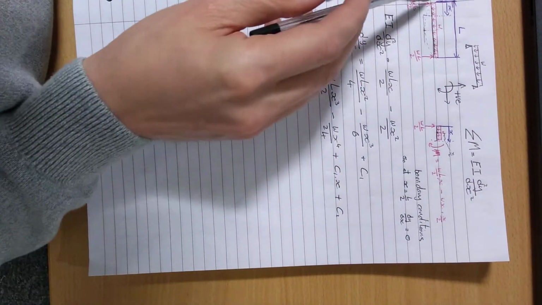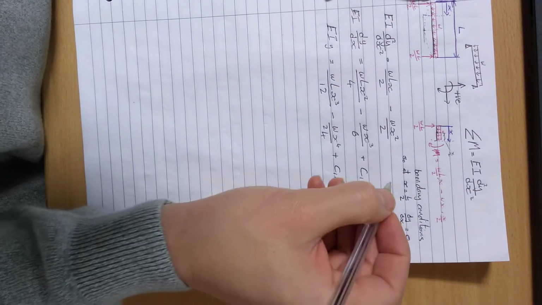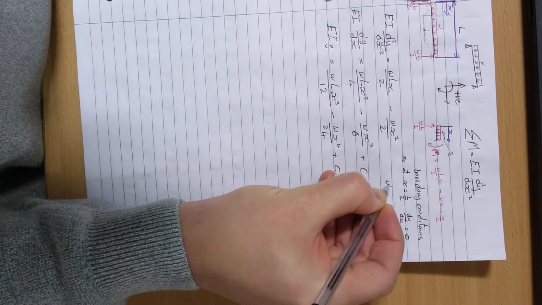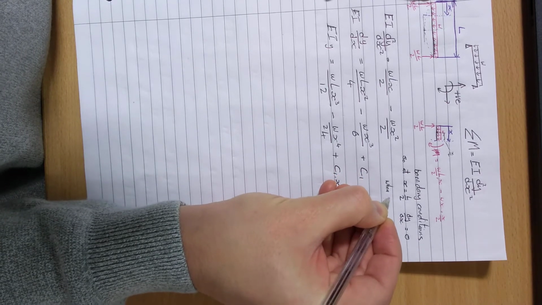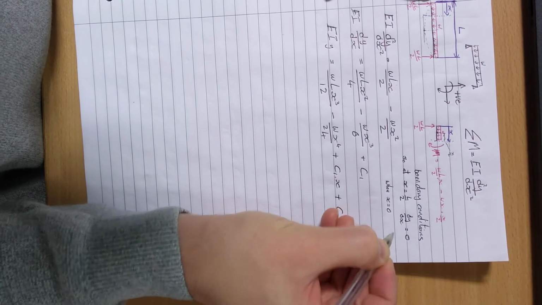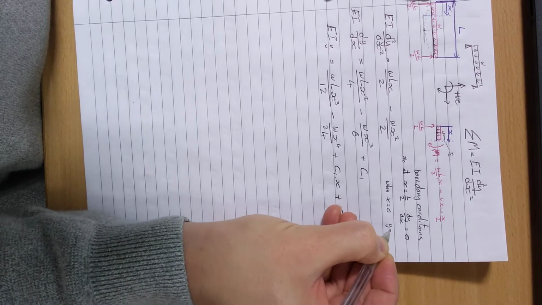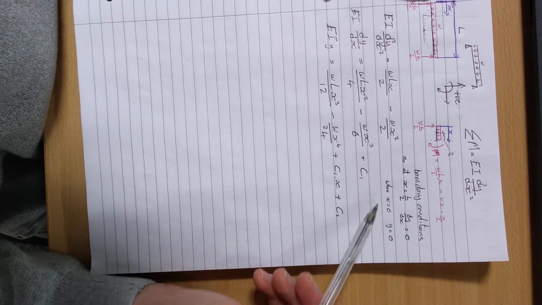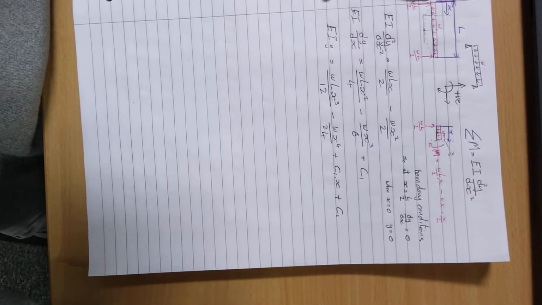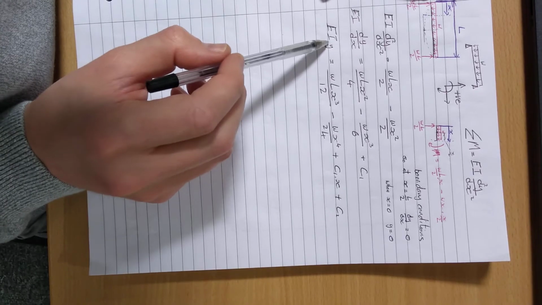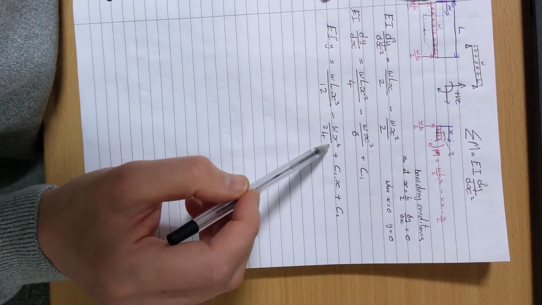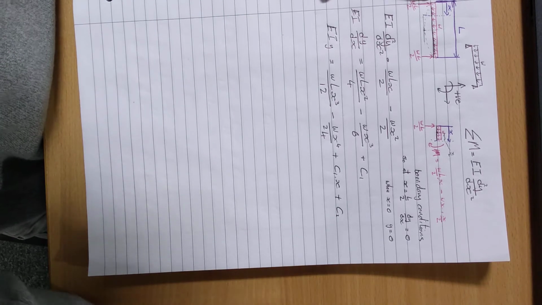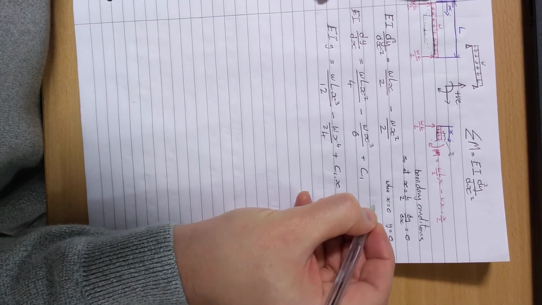Now we also know that these 2 points don't move. So y is 0 when x is 0. So when x equals 0, y equals 0. So first thing we can do, we can put this into this equation, and that becomes nothing, that becomes nothing, that becomes nothing, that becomes nothing. So C2 must equal nothing.